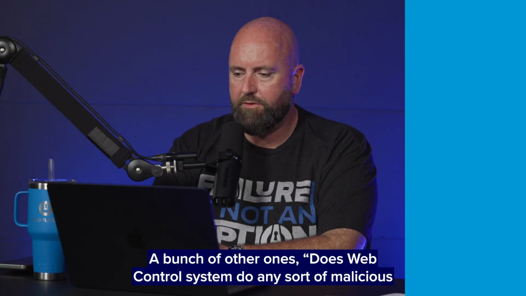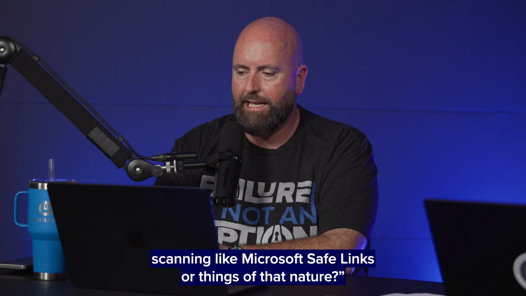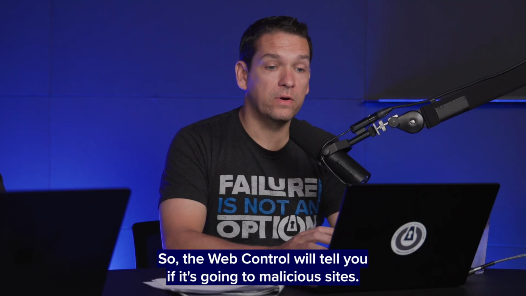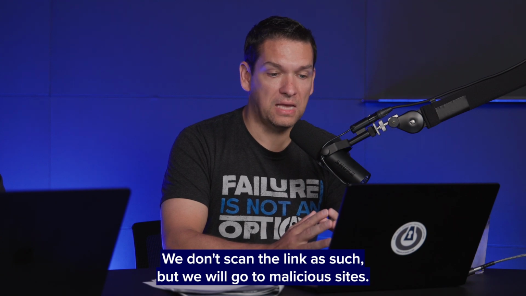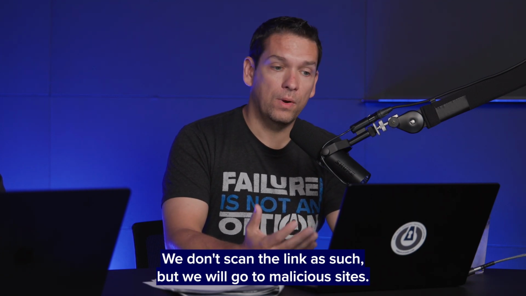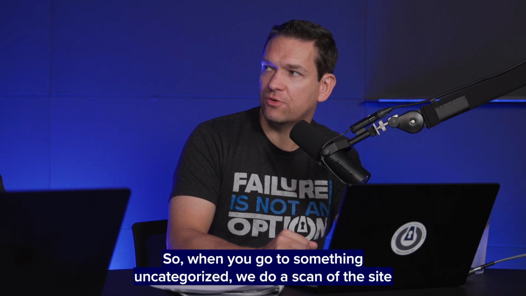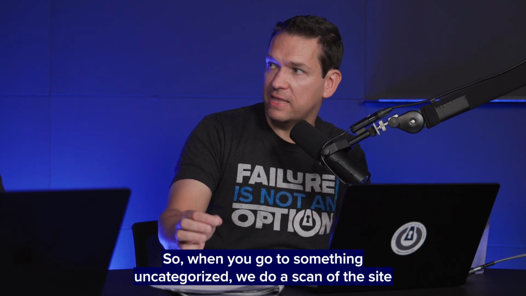Bunch of other ones. Does Web Control System do any sort of malicious scanning like Microsoft Safe Links or things of that nature? So the Web Control will tell you if it's going to malicious sites. We don't scan the link as such, but we will go to malicious sites. Oh, actually, that's kind of true and kind of not true. So when you go to something uncategorized, we do a scan of the site then.